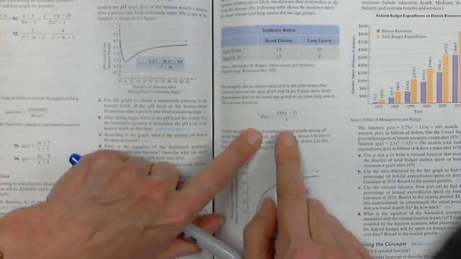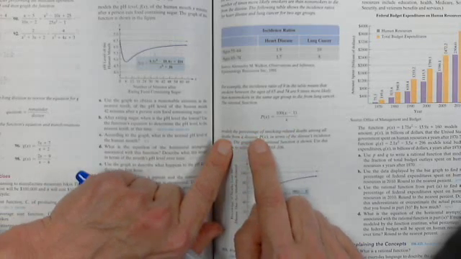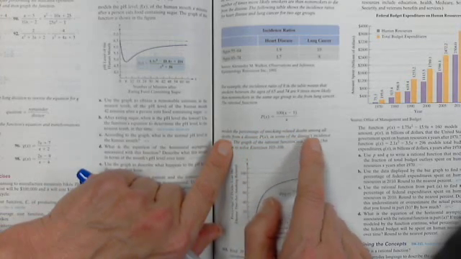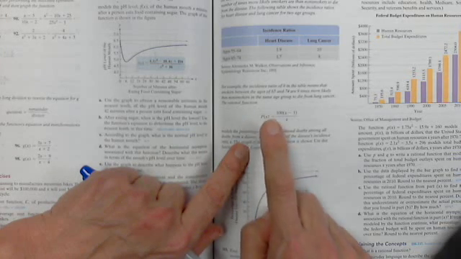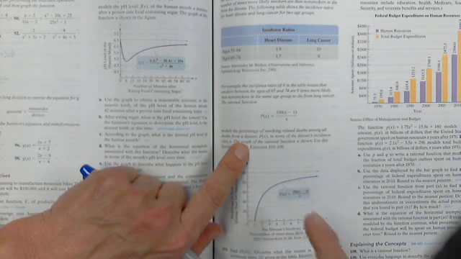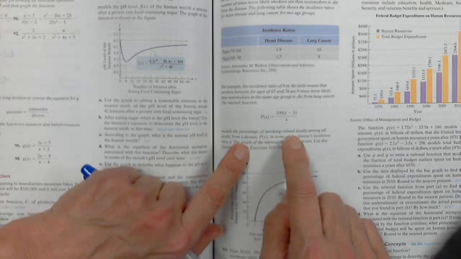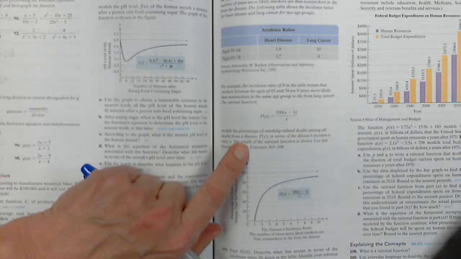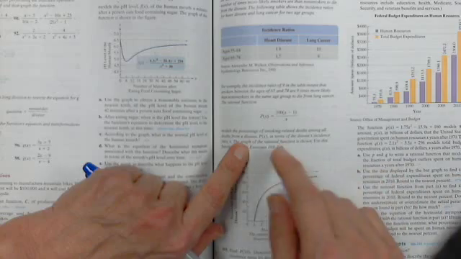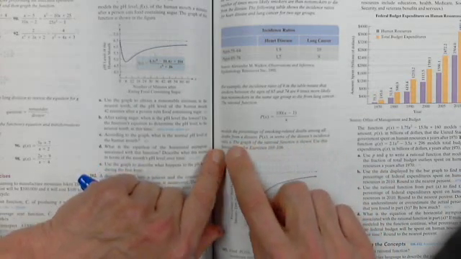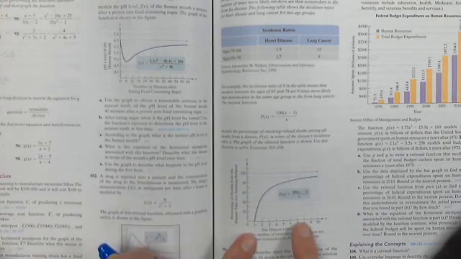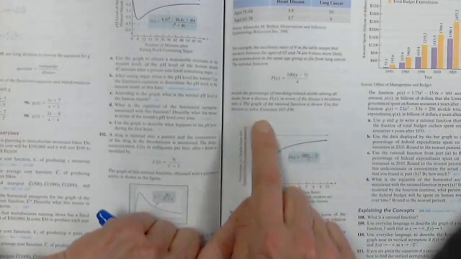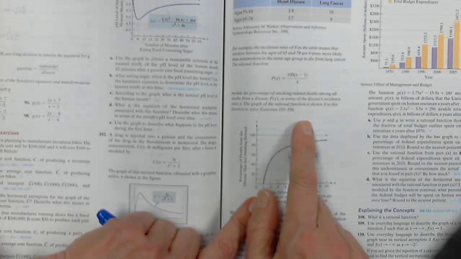The rational function models the percentage of smoking-related deaths among all deaths from a disease, P of X, in terms of the disease's incidence ratio X. The graph of the rational function is shown. Use this function to solve exercises 103 through 106.